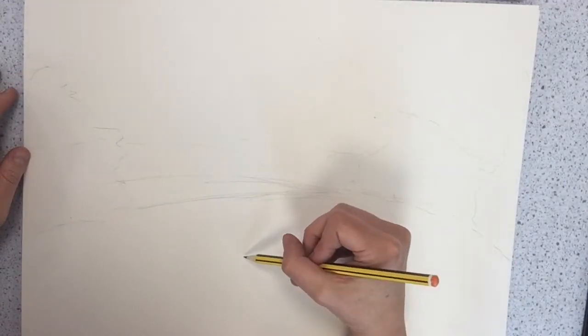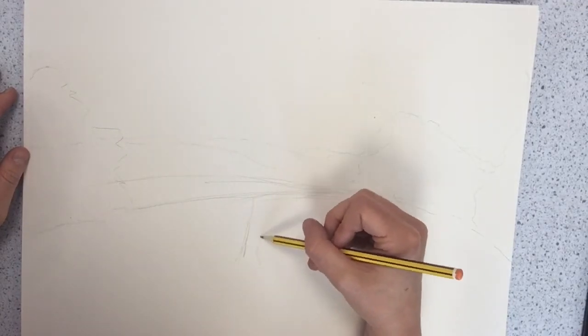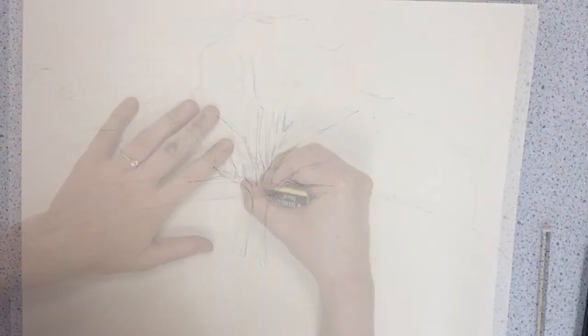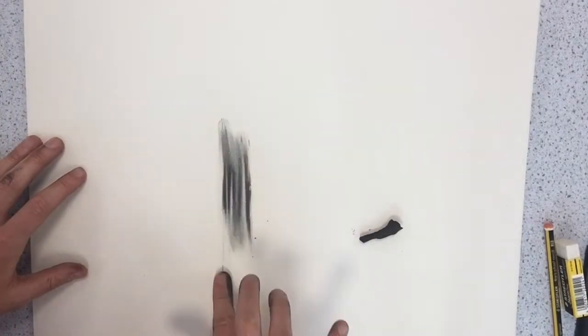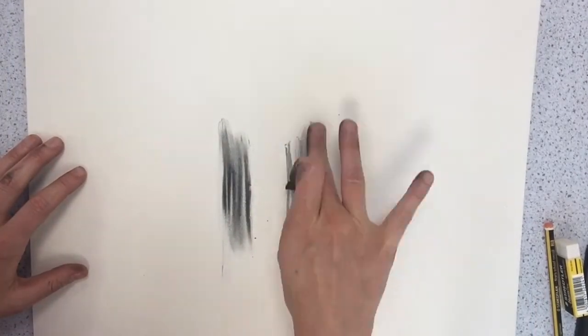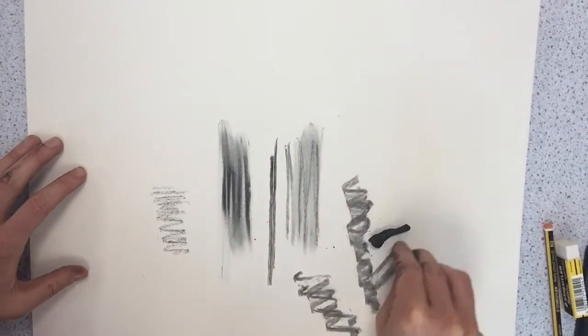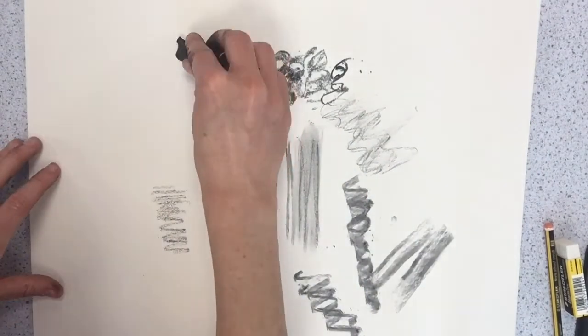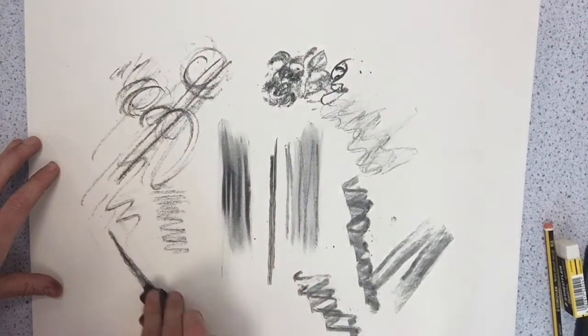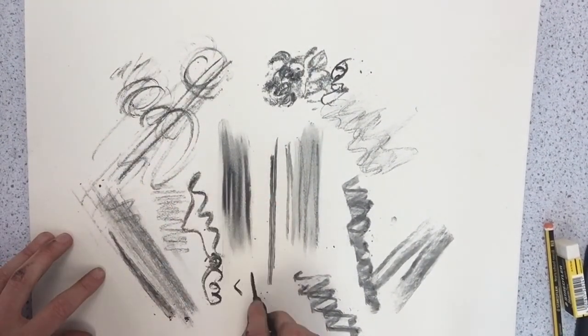So, task 1, draw in your horizon line and then sketch in all the main details, including your tree. Refine it, and then grab a new piece of paper or turn to another double page in your book and start testing out your charcoal. Try using different ends, different sides, and see how many different marks you can create.